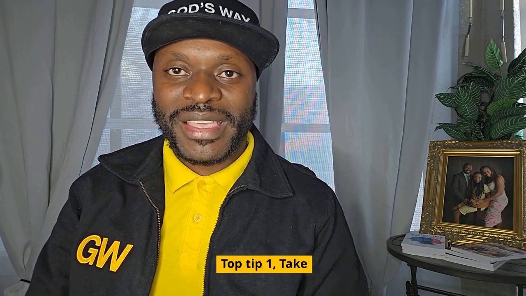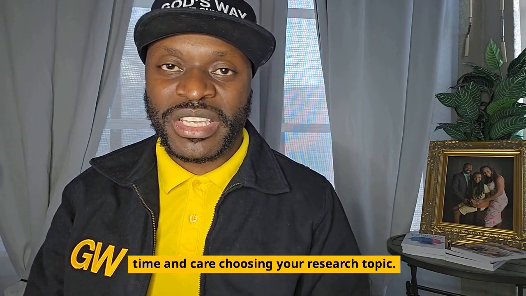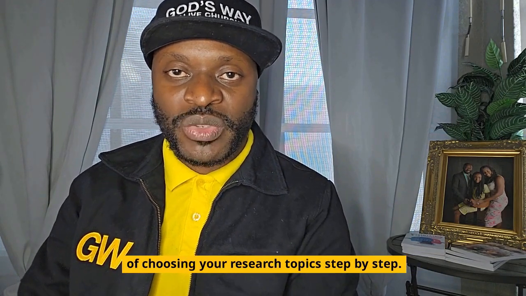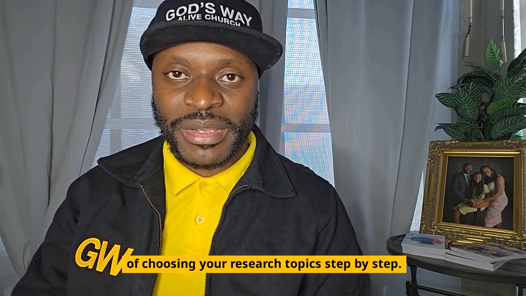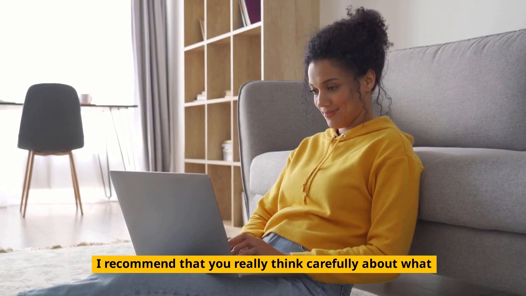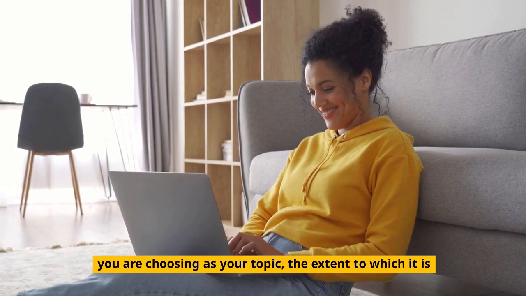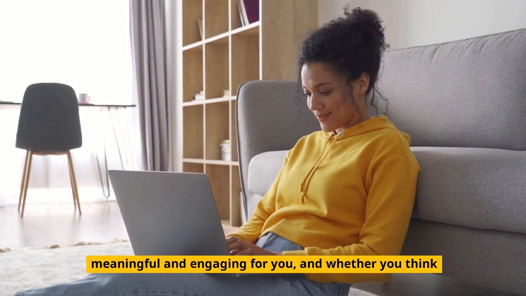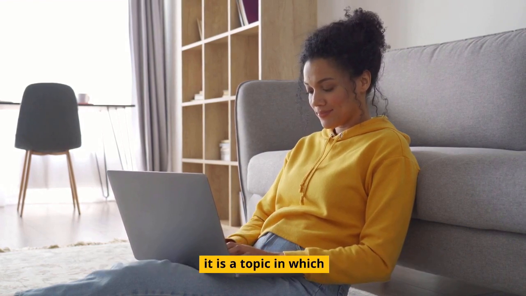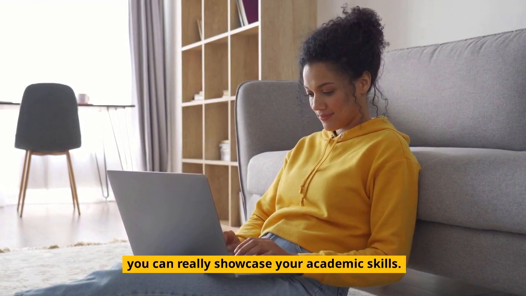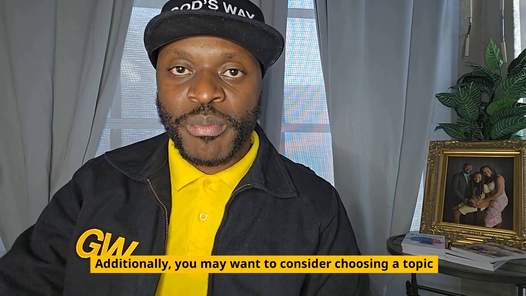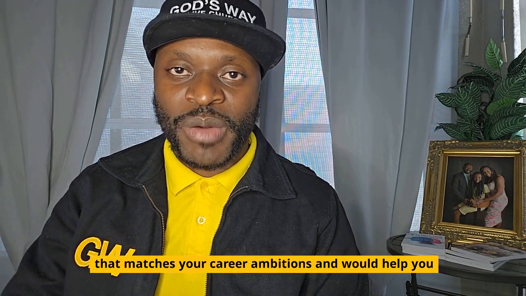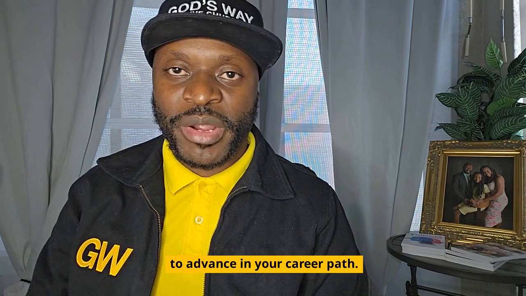Top tip 1, take time and care choosing your research topic. In another session, we will take you through the process of choosing your research topic step by step. I recommend that you really think carefully about what you are choosing as your topic, the extent to which it is meaningful and engaging for you, and whether you think it is a topic in which you can really showcase your academic skills. Additionally, you may want to consider choosing a topic that matches your career ambitions and would help you to advance in your career path.